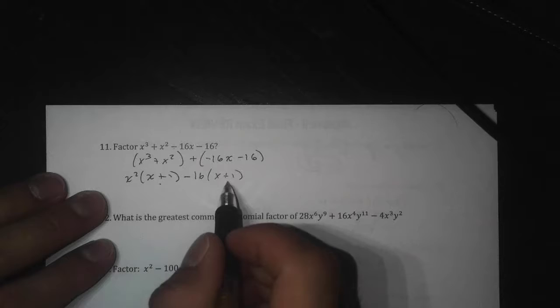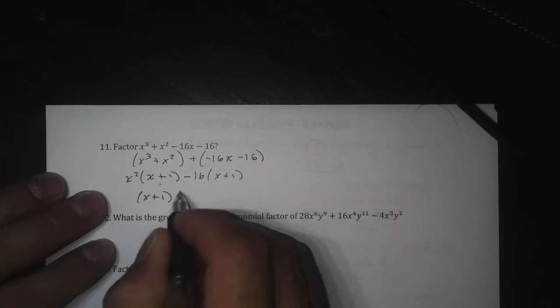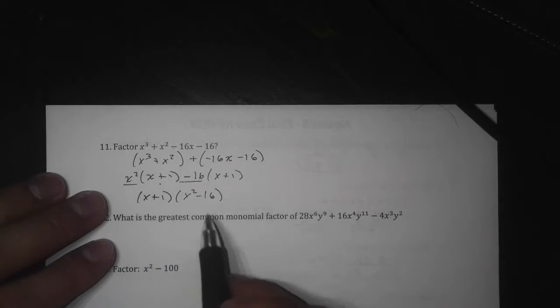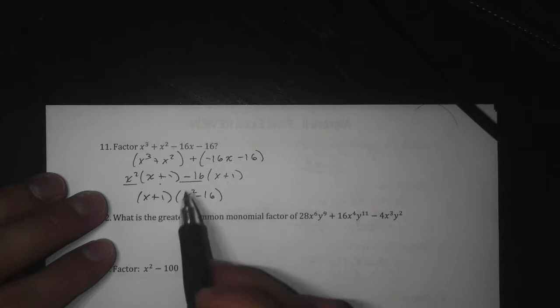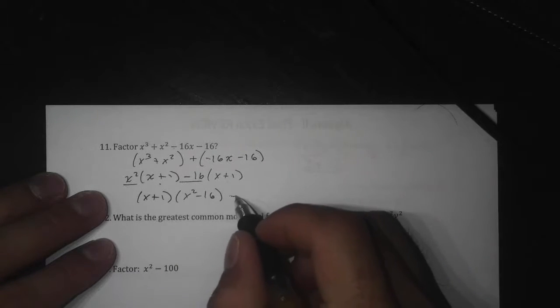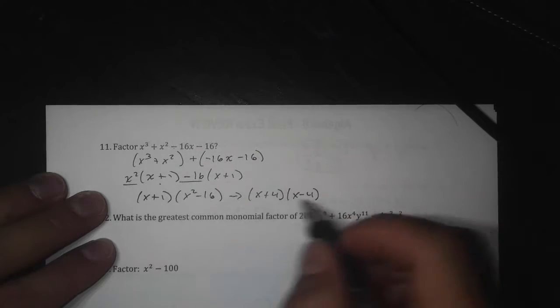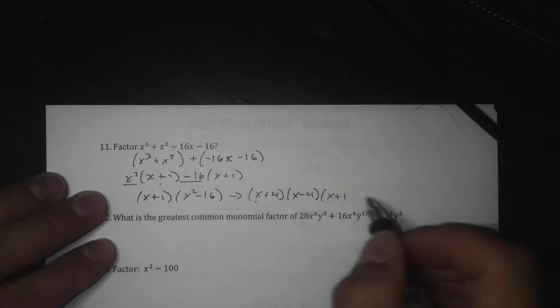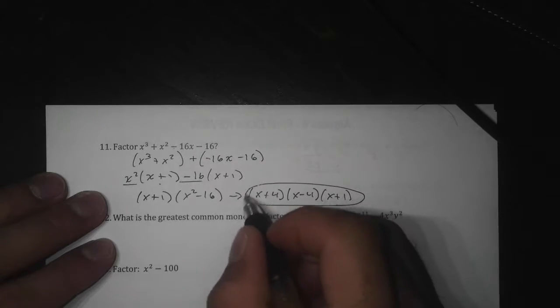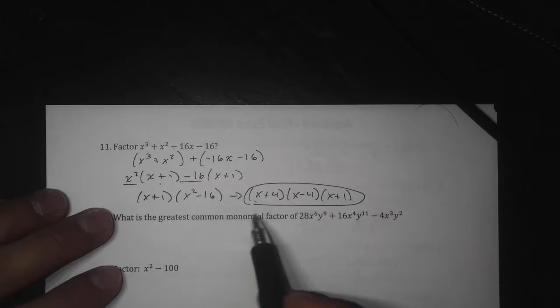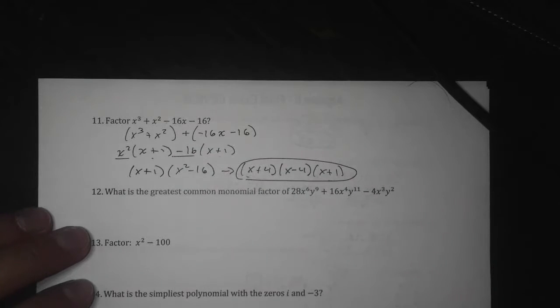Okay, now what's the same? These are the same. That comes out as 1. It gets factored out. We put those together. Now we have to look. What is this? This is a difference of squares. So this will break down to what? X plus 4, x minus 4, bring over the x plus 1. The order does not matter. Make sure we thoroughly look for those difference of squares. That was x squared minus 25, plus 5, minus 5, and so on.